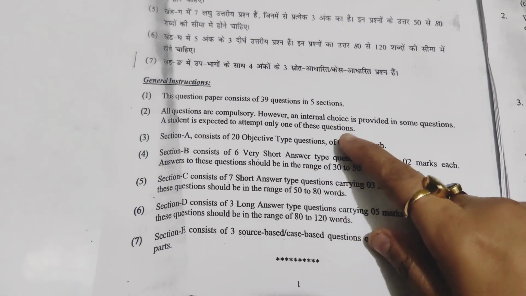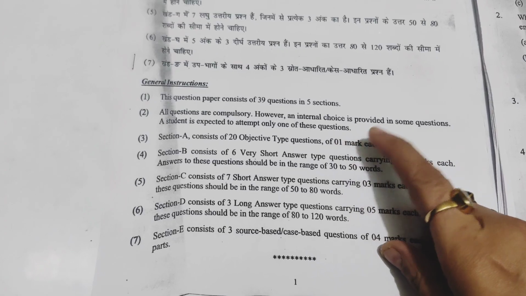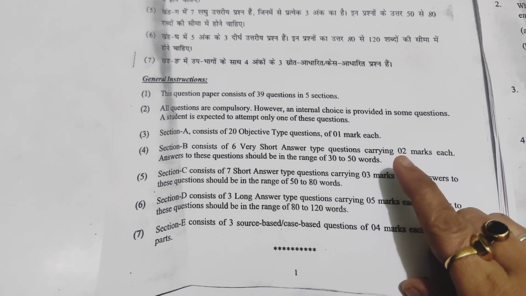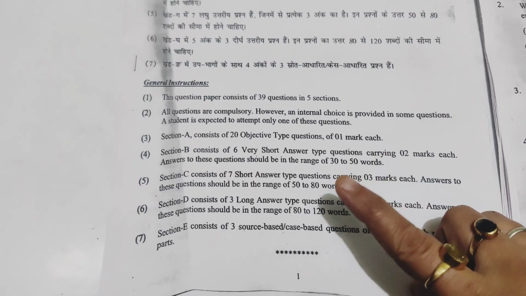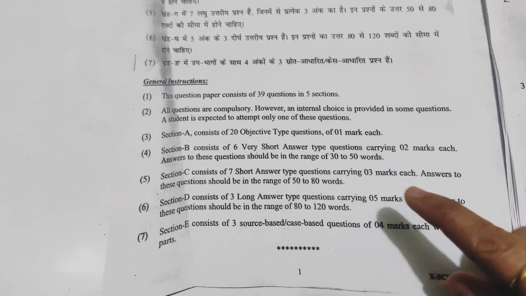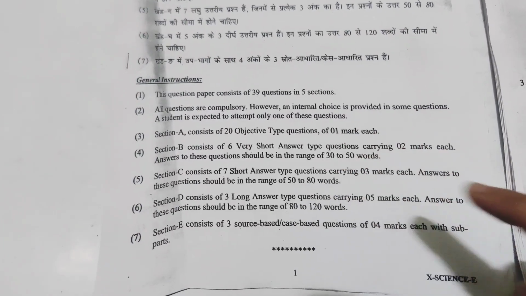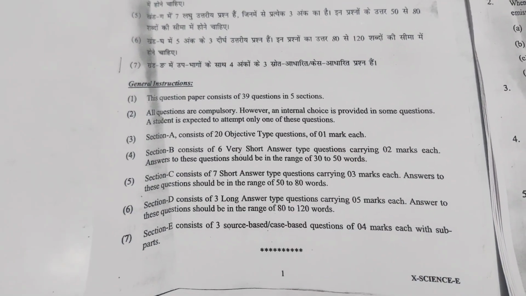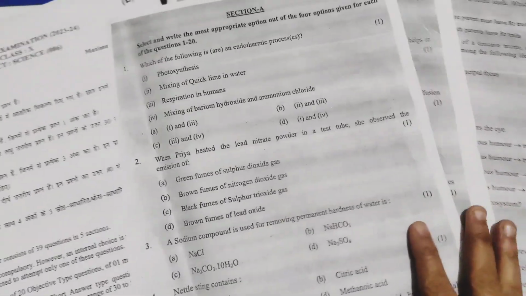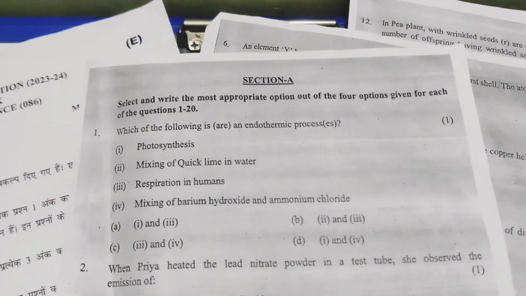Section A consists of 20 objective type questions of 1 mark. Section B consists of 6 very short answer questions, each carrying 2 marks. Section C consists of 7 short answer type questions of 3 marks. Section D is long answer, of 5 marks, and Section E consists of 3 source based, or we can say case based questions of 4 marks. So here the first section, that is Section A.